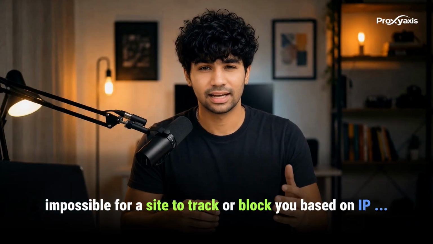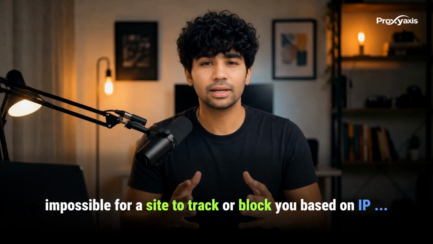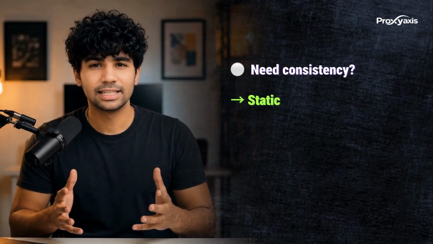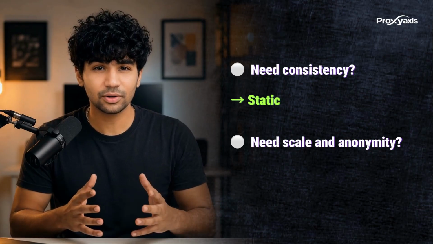This is a game changer for scraping because it makes it nearly impossible for a site to track or block you based on IP. Quick rule: need consistency? Static. Need scale and anonymity? Rotating. Most serious scrapers and data teams run rotating residential proxies. That combination is the current industry gold standard.